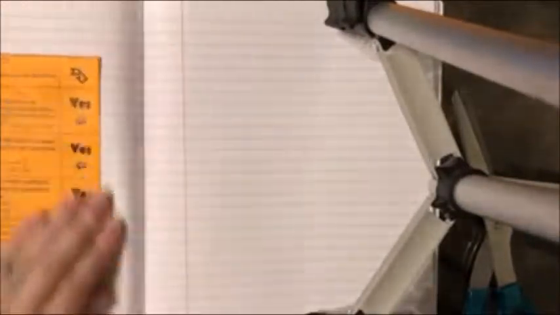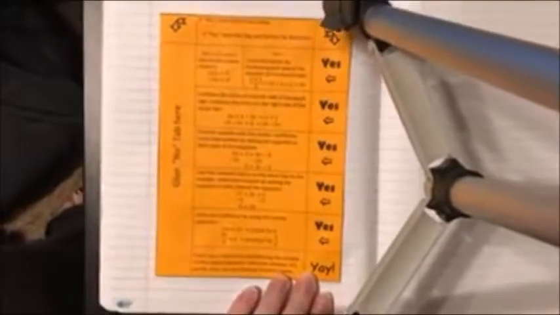Now you're going to take the one that says glue no tab here. Flip it over. On the side with no words, you're going to glue to page 50. Glue to page 50.